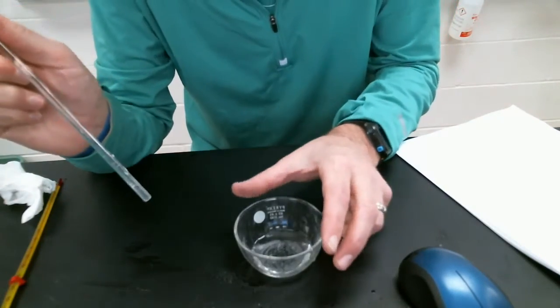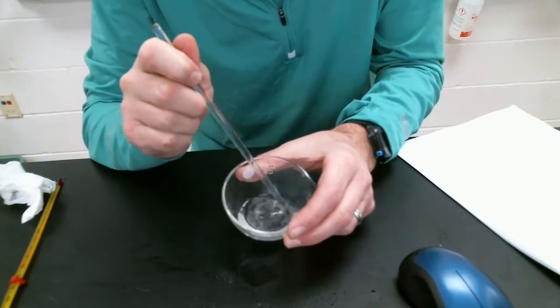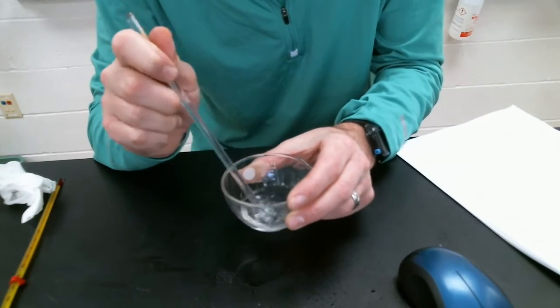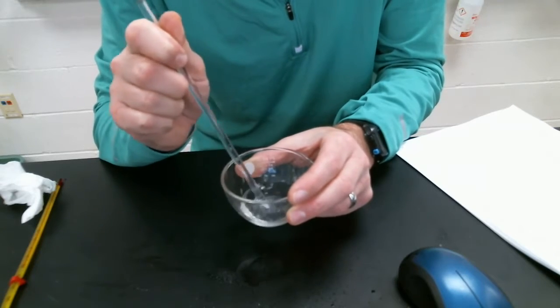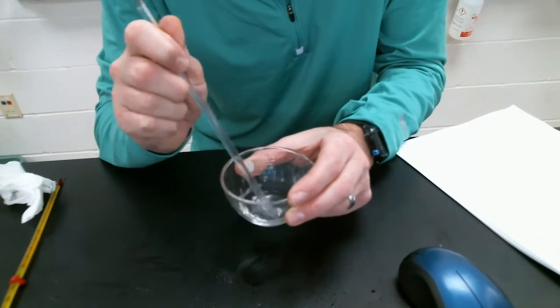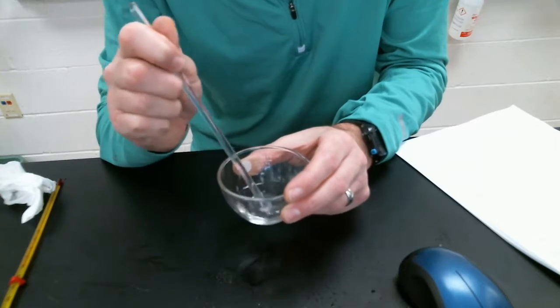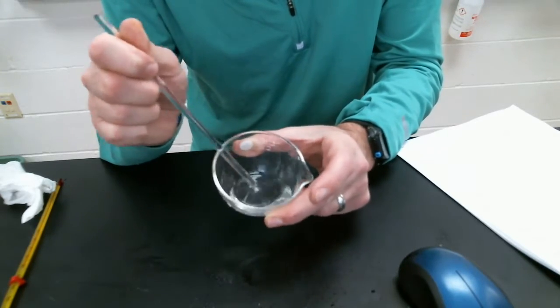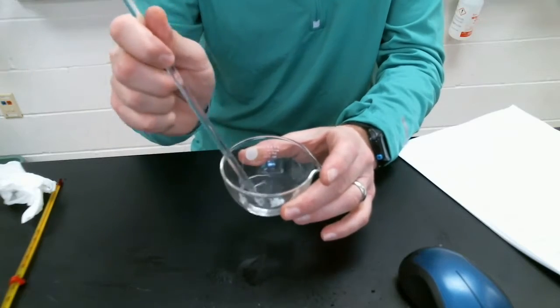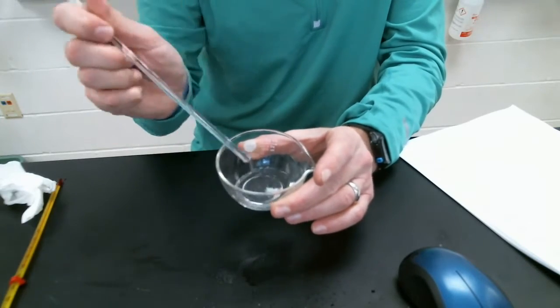And observe. Kind of dissolved a little bit. Some of it dissolved. There we go. We mix it a bit more. More of it dissolves. But there was no real bubbles. There was no fizzing. There was no color change, just dissolving.